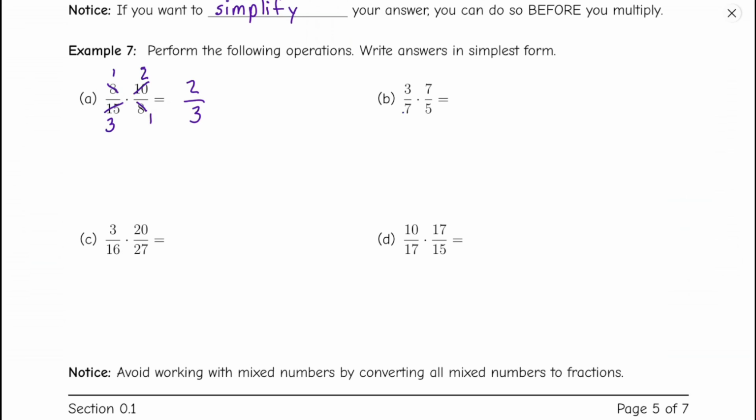For B, it's the 7s that simplify. 3 times 1 is 3. 1 times 5 is 5. We get 3/5. C, well, the 3 will simplify the 27 to a 9. Then 16 and 20 I can divide by 4 to get 5 and 4. So 1 times 5 is 5, and 4 times 9 is 36. So we get 5/36.